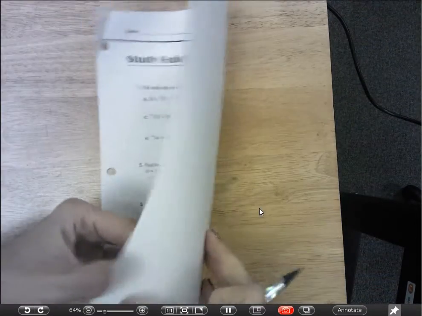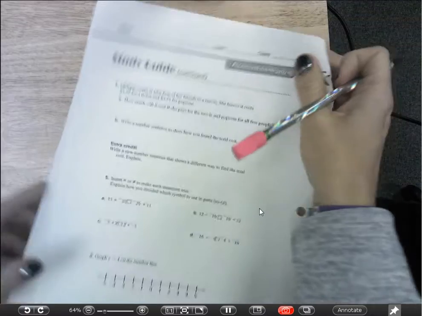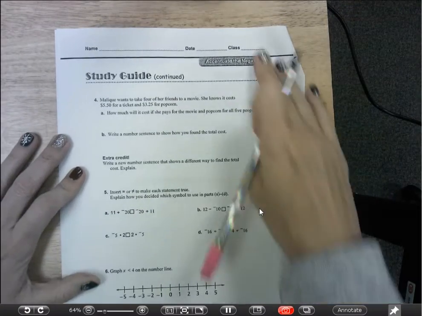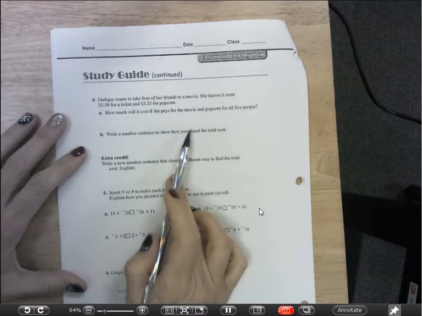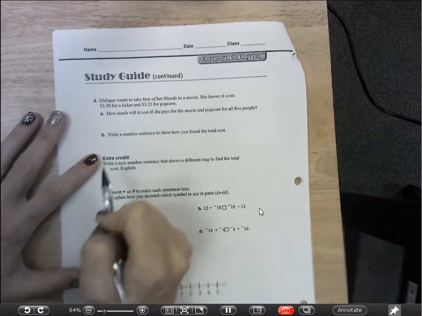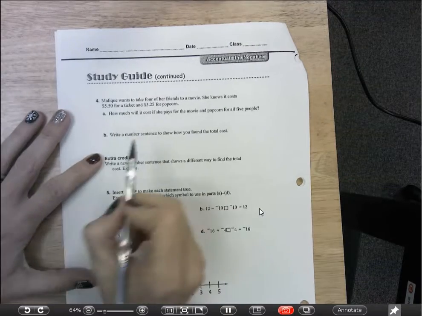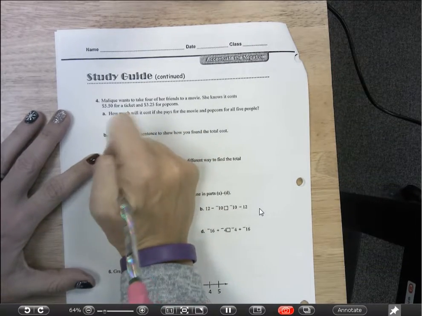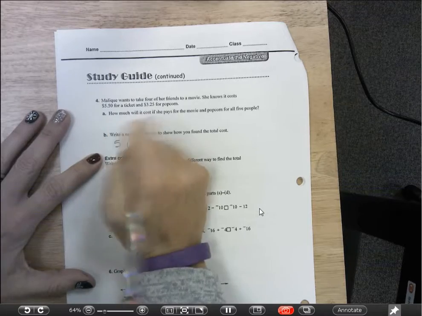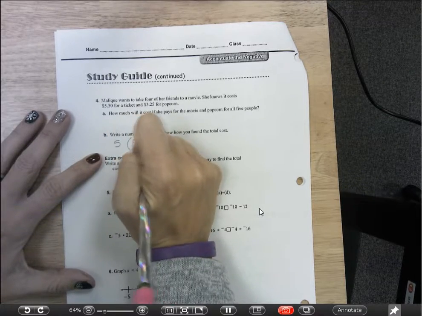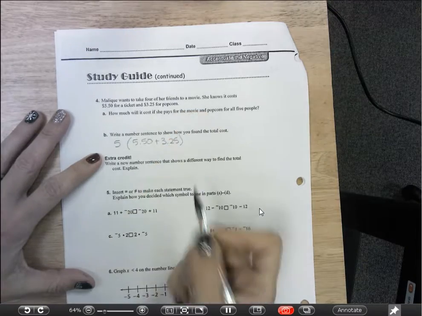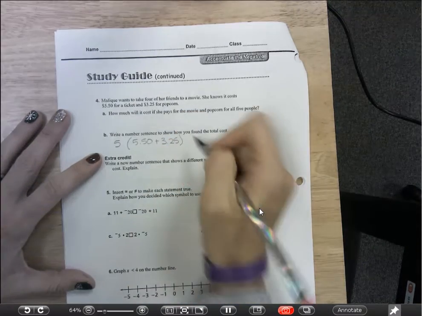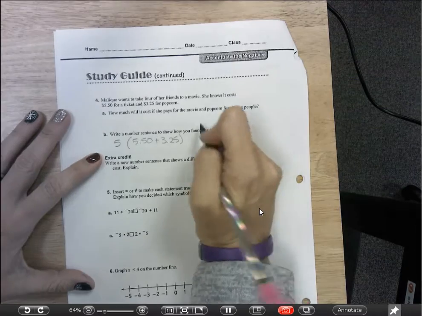All right, next page. Okay, so Malik wants to take her friends to the movie. So how much will it cost? One way that I can do this is, it's her and 4 friends, so it's 5 people. So I can do 5 times 550 plus 325, because that's how much it is for each person. So 550 plus 325 is 875.